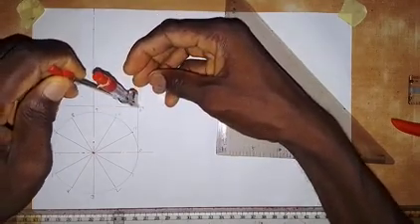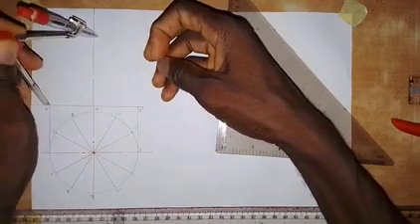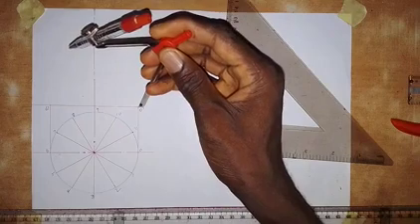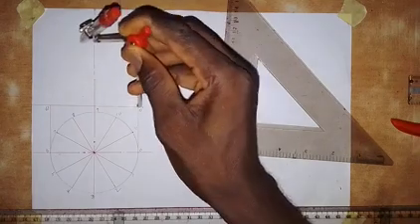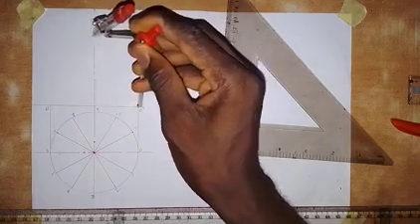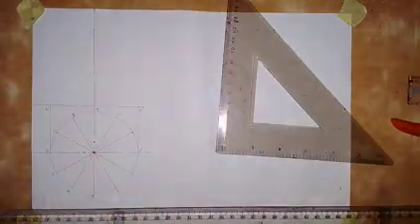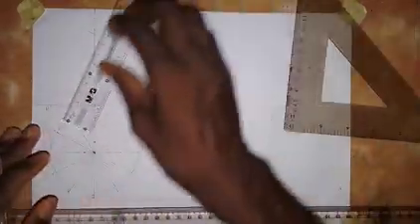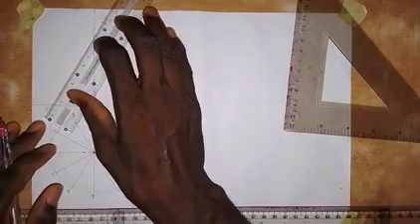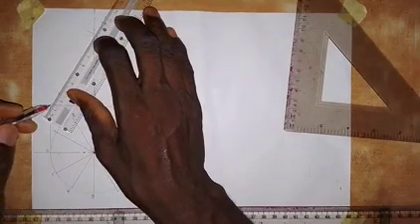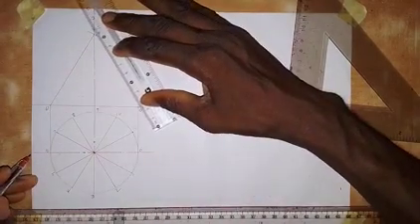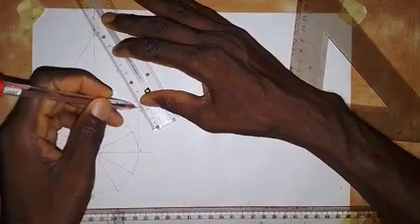Okay, and I will make an arc here on this line. So this is okay. If I even put it here, I will still get the same thing, so just a repetition. So I don't want to do that. What I'm going to do now is join this point together with point 6 prime, and I will also join it together with point 0 prime.